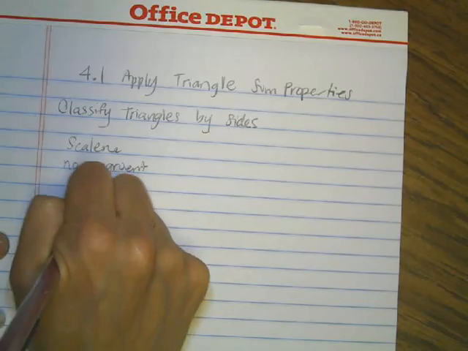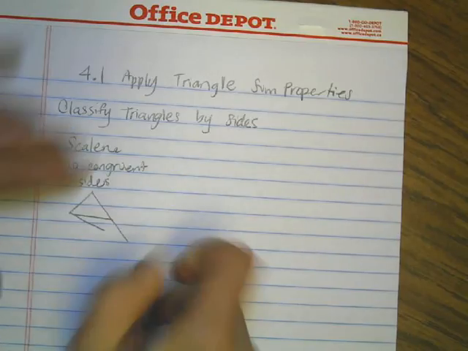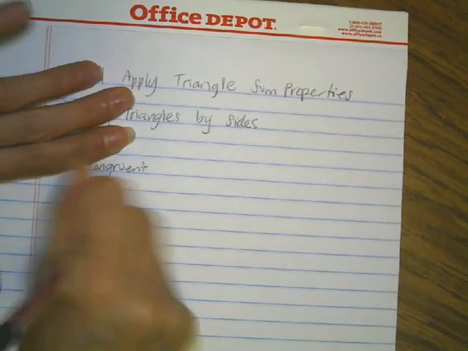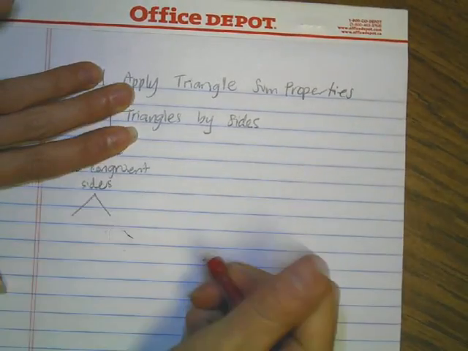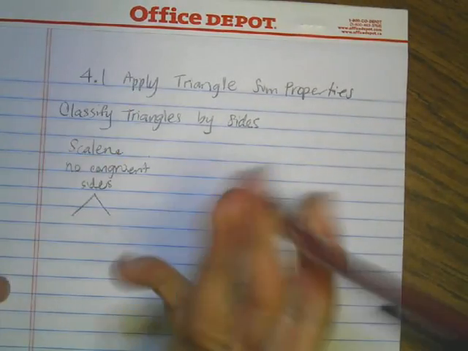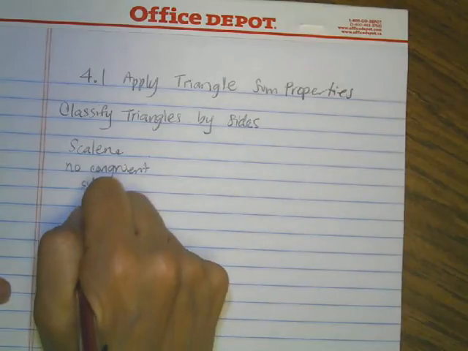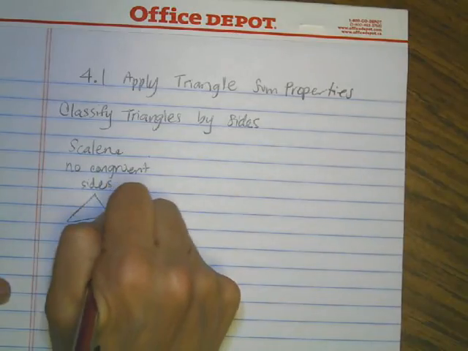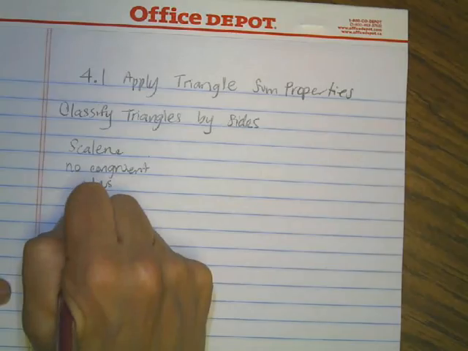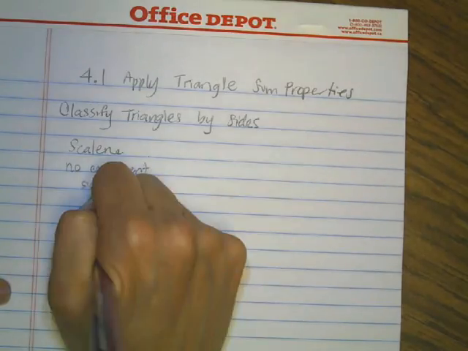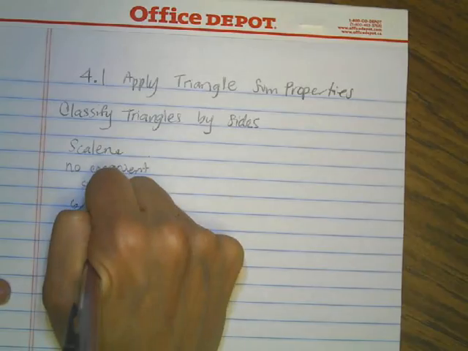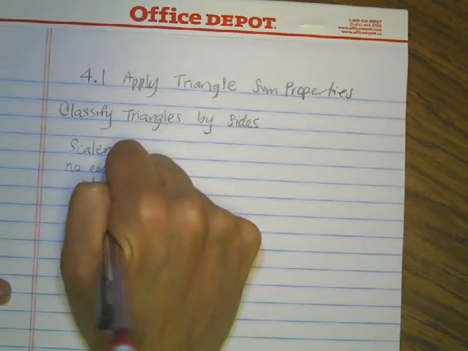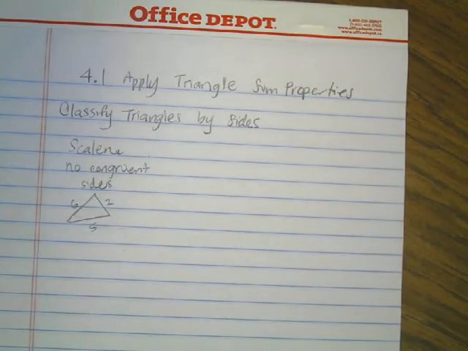And the last one is equilateral, which is 3 congruent sides. So that would be like if this was 4, 4, and 4, and usually we use hash marks to denote that they're all congruent. So, these all have to do with sides. You can also classify by angle.